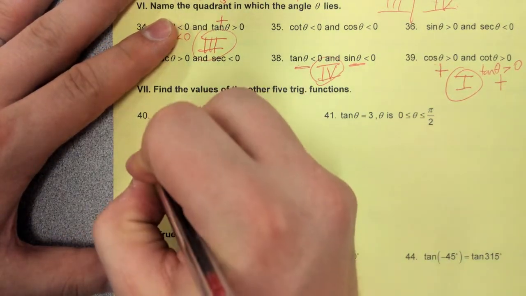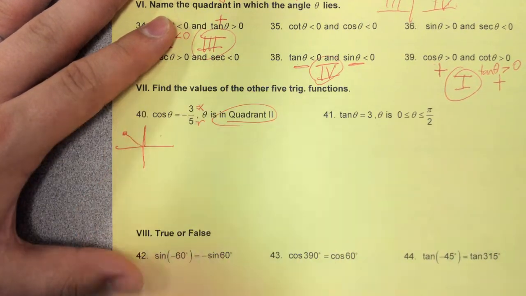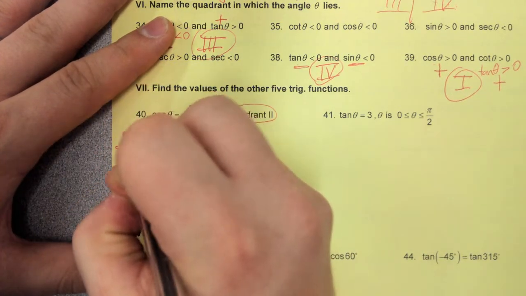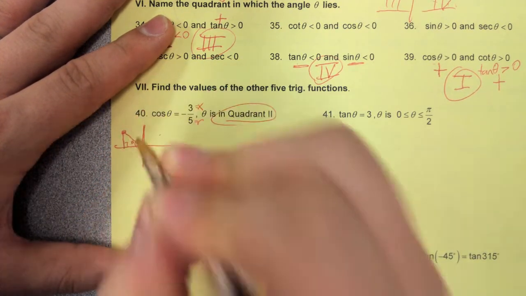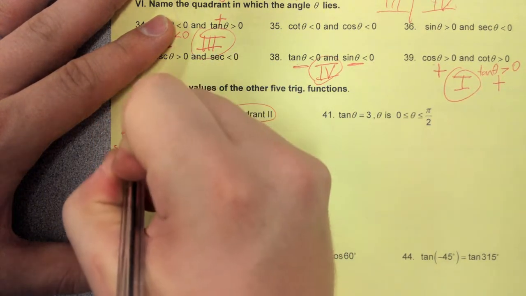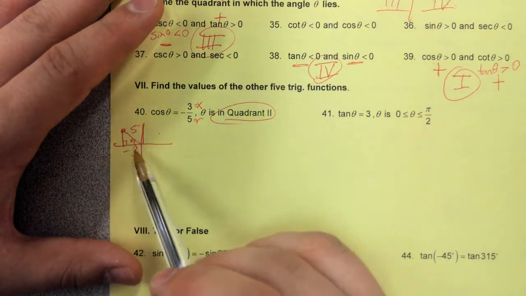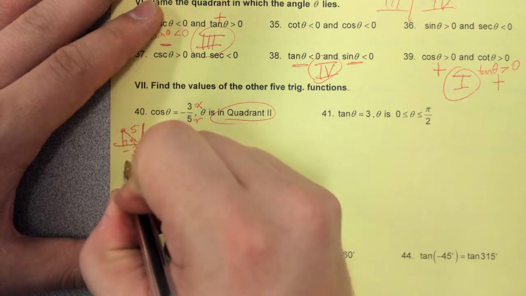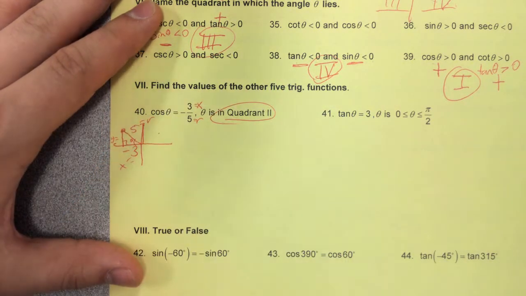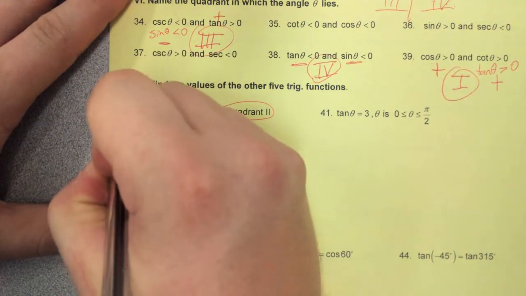So when I draw my situation, I know I'm going to be in quadrant 2, which is over here. Okay. So I can draw what I know. There's my theta. If I know that x is negative 3 and r is 5, oh, by the way, r is always positive, then I need to figure out what y is going to be. So if that's my x, this is my r, then I need to find y. Again, we've got a 3, 4, 5 triangle, so this is just 4.